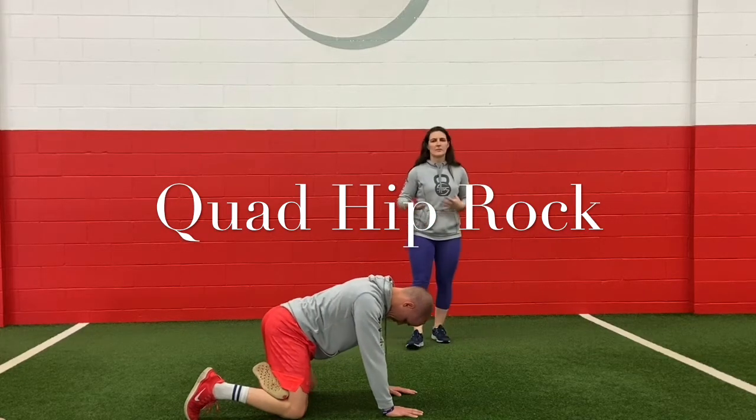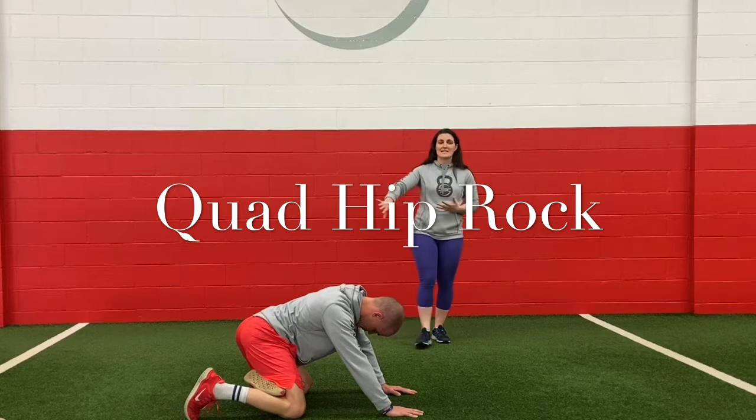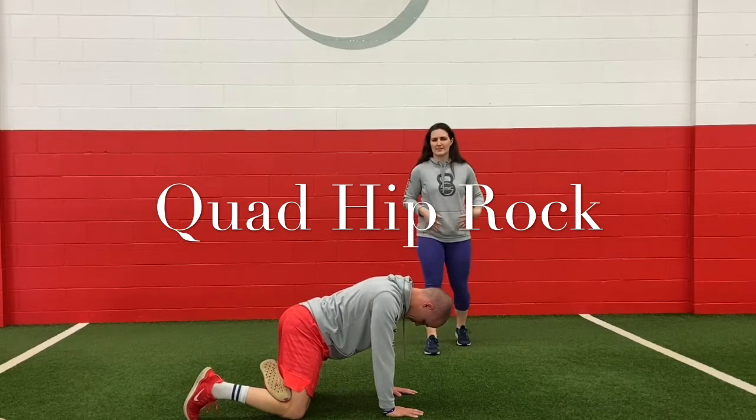Again, same thing, you can hit maybe 5 per side here, making sure it's a nice long exhale that'll help loosen up those hips in there.